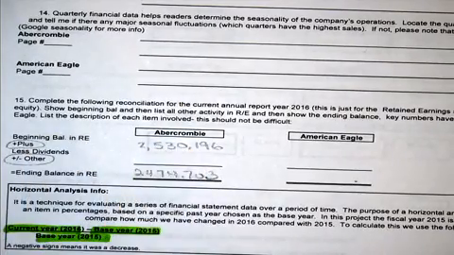When you look at the financial statements, let me actually pull one up for you. You will see that the statement of stockholders' equity looks quite different than what you guys have actually done in the past.